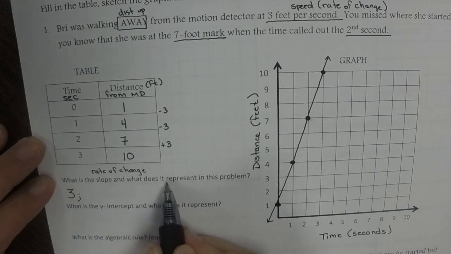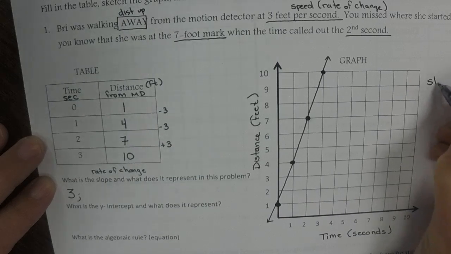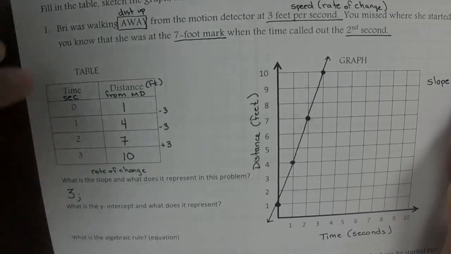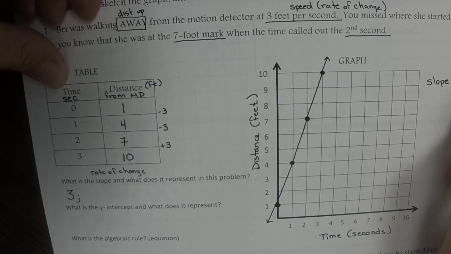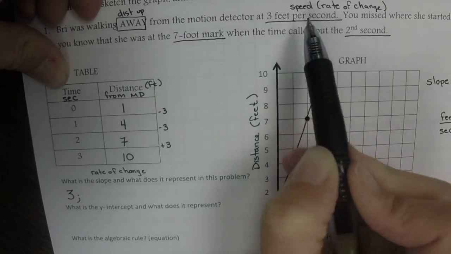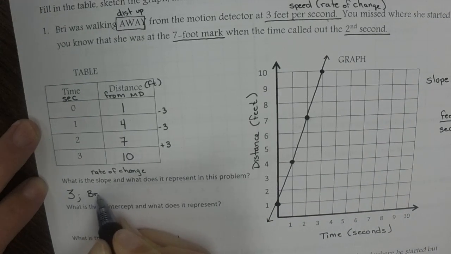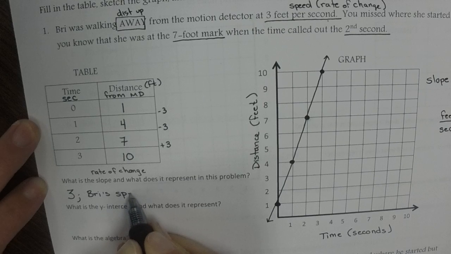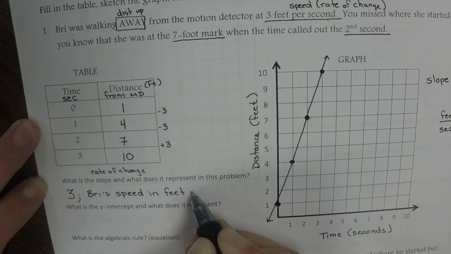Then it says, what does it represent in this problem? Well, when you're talking about slope, you have to remember that slope is delta y over delta x. Y in this problem is the distance, or the feet, and x is the time in seconds. So this is actually feet per second, which is how we figured out that it was feet per second, which is her speed. So you could put that this is Bree's speed in feet per second.